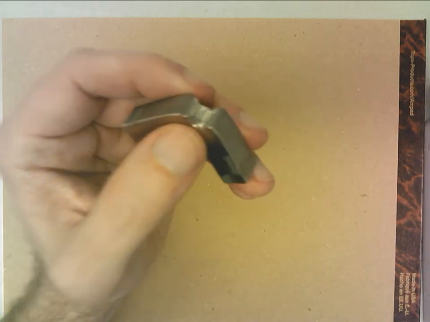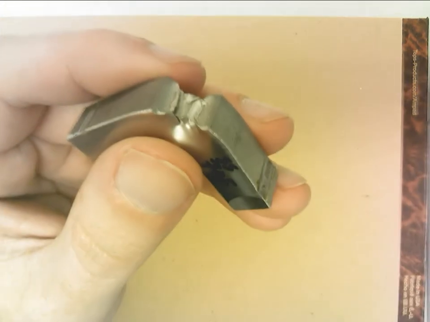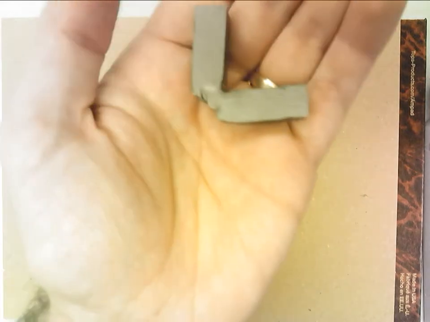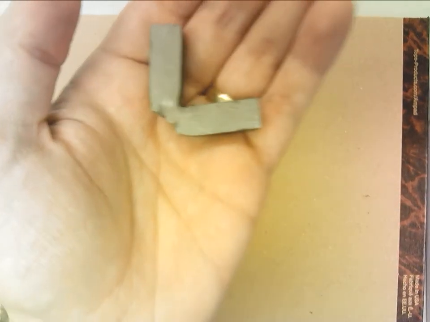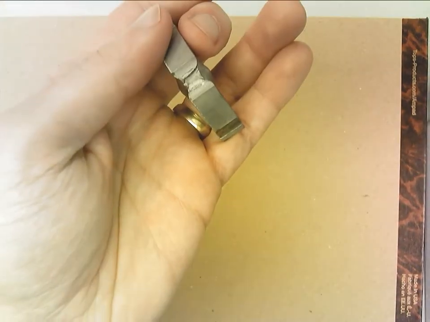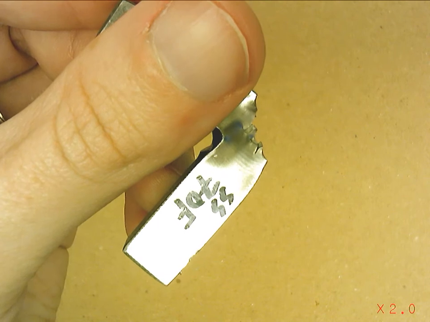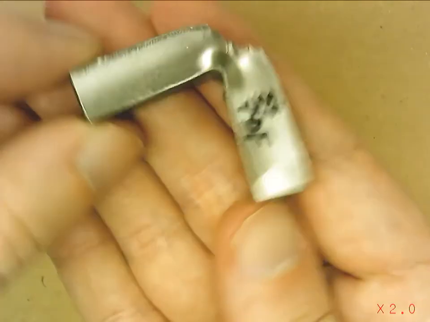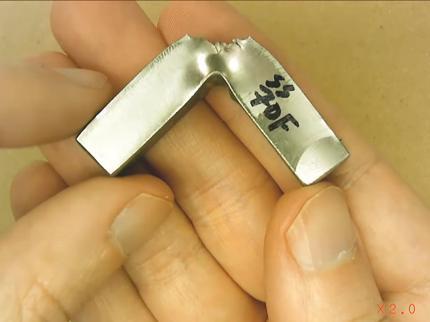Okay. So let's see. We're going to hold this up. We're going to refocus. It almost did it. Not quite. Okay. We're going to zoom in. Here we go. So this was some 304 stainless steel hit at room temperature.